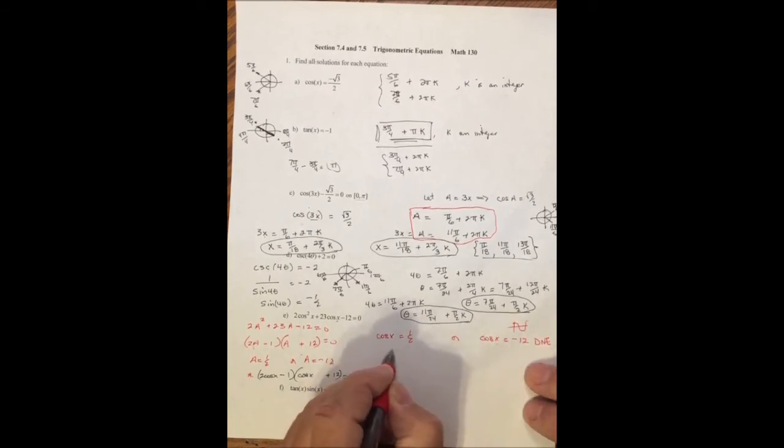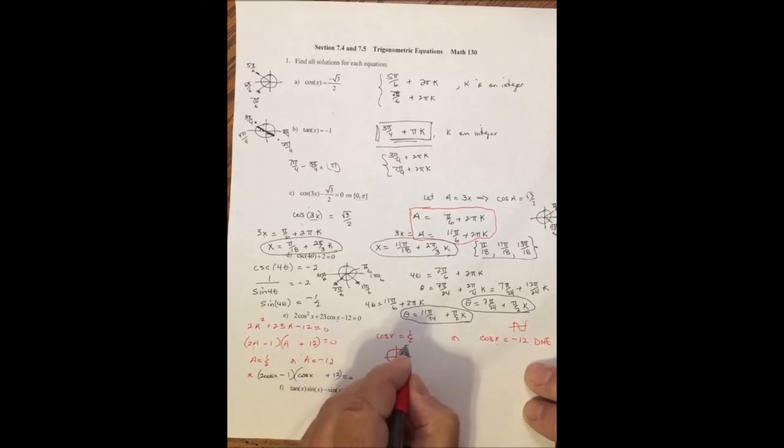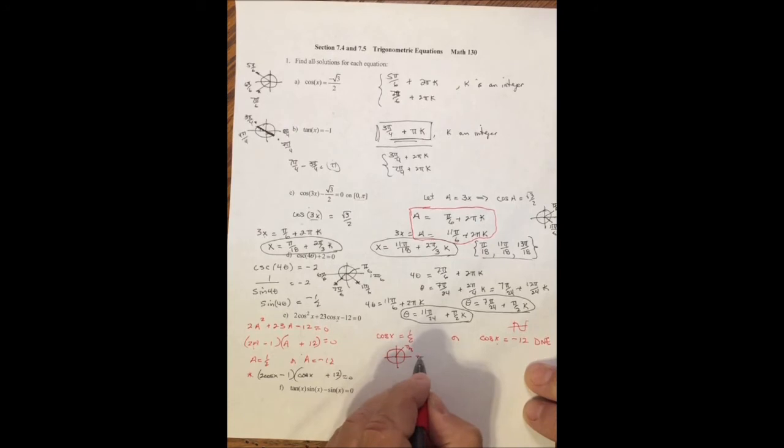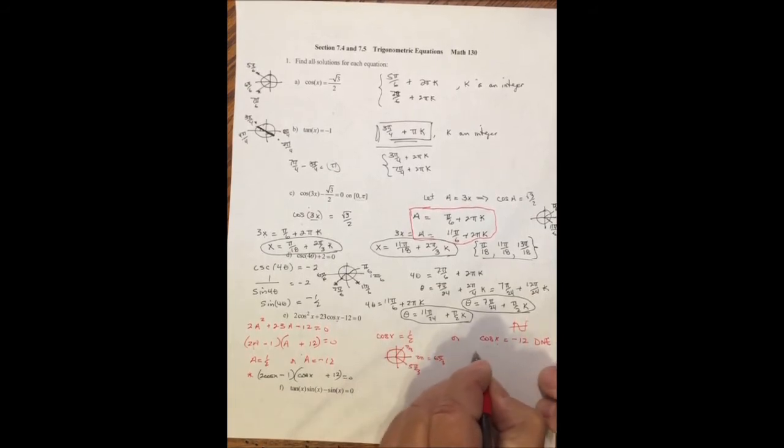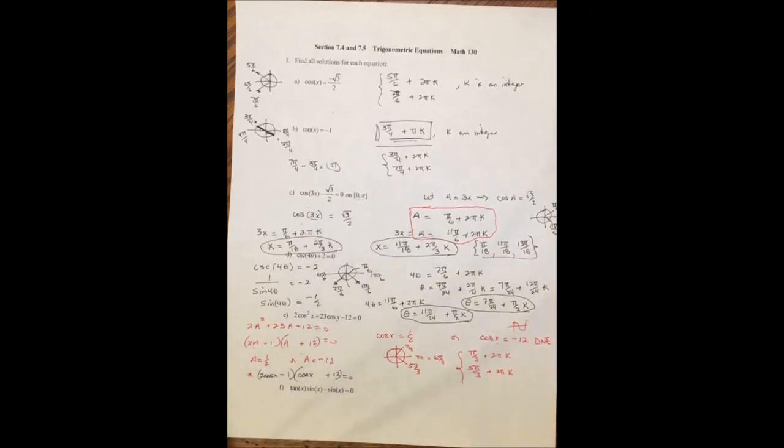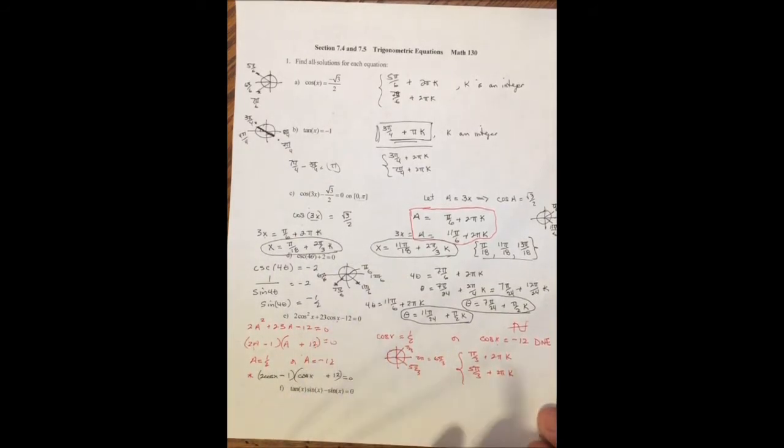Now, what angle has a cosine of 1/2? Well, that's pi over 3. Now this is 2 pi, which is 6 pi over 3. So we get another one down here, which is 5 pi over 3. So the solutions to the problem are pi over 3 plus 2 pi k, and then 5 pi over 3 plus 2 pi k. So you take an equation like this and factor it just as if it was a polynomial, that's the deal.